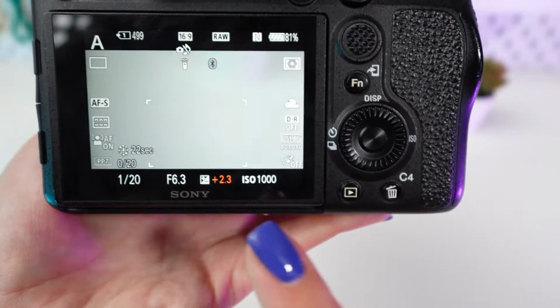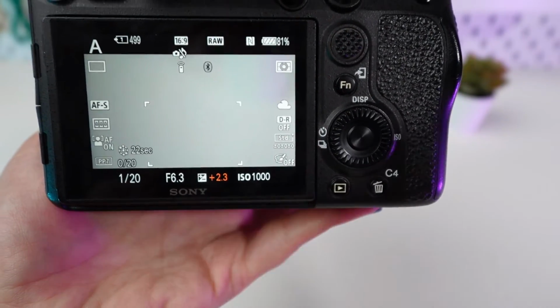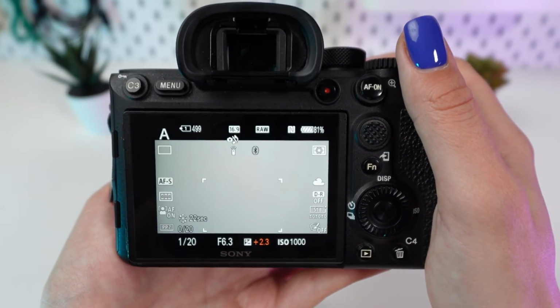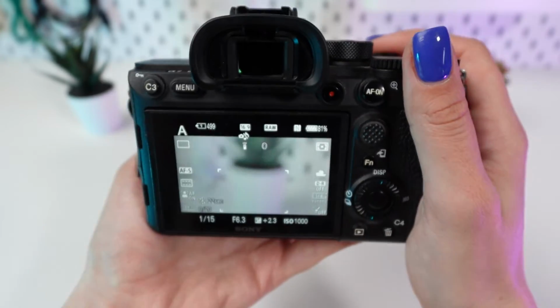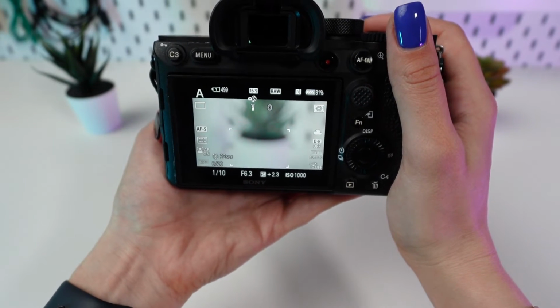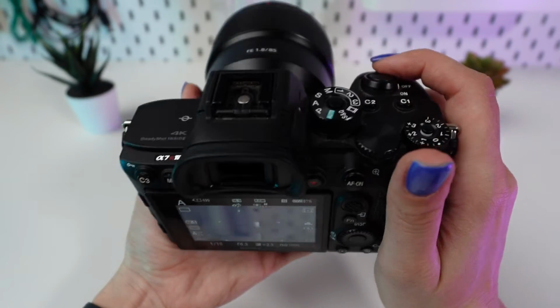As you adjust the dial, keep an eye on the camera's metering indicator in the viewfinder or on the LCD screen. This will guide you on how much compensation you're applying. Take a test shot to see the effect of your adjustments.